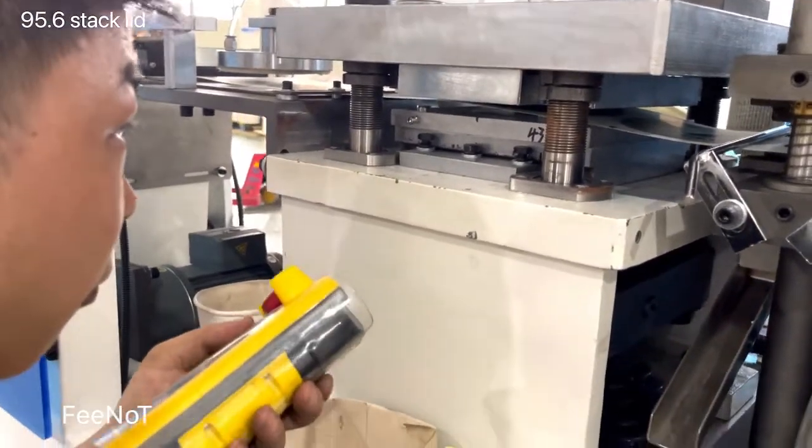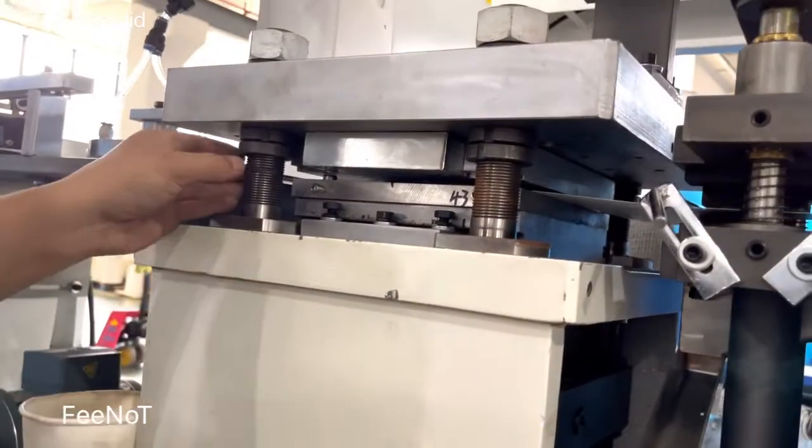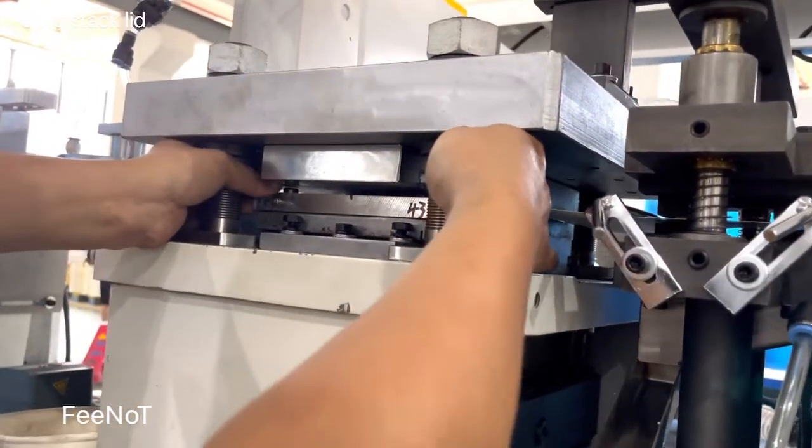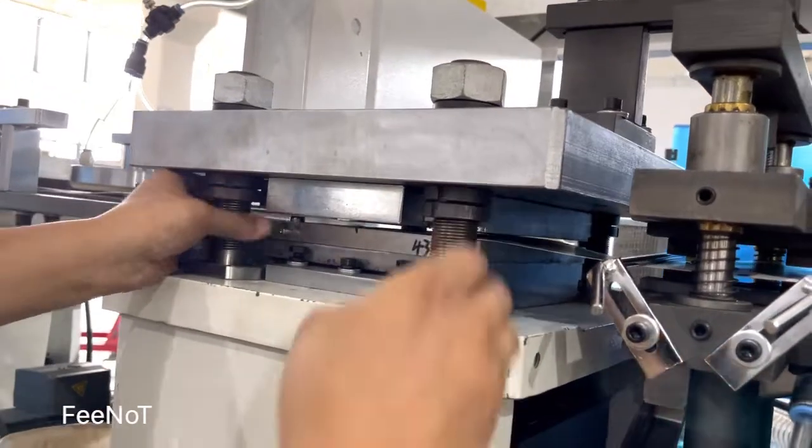Slowly, jog, slowly. Very slowly. There is pin nut. There is location hole. There is a pin location.